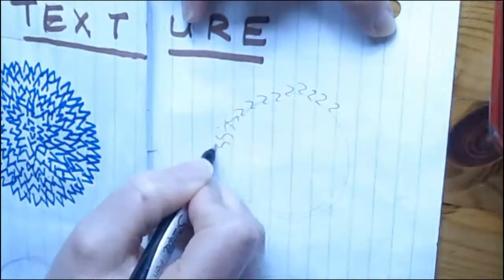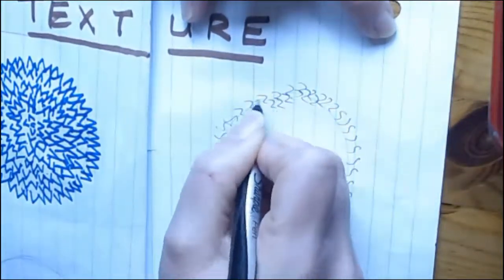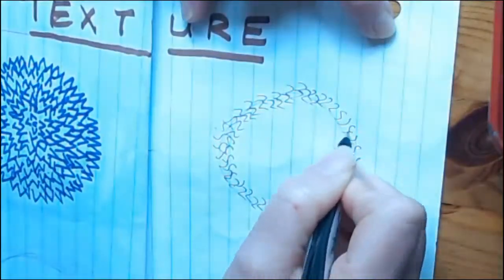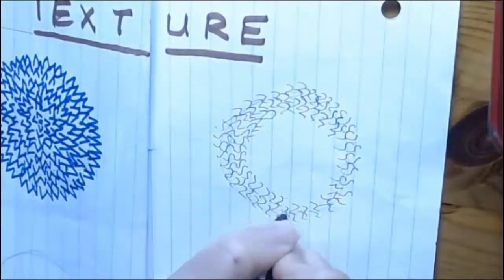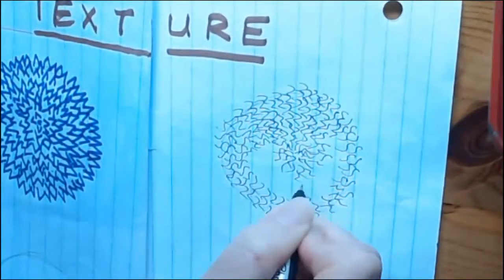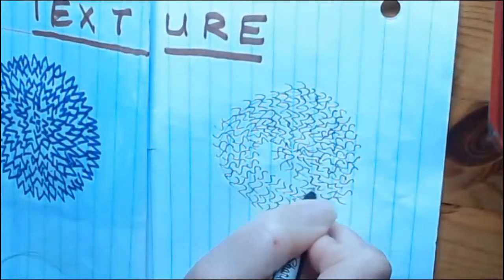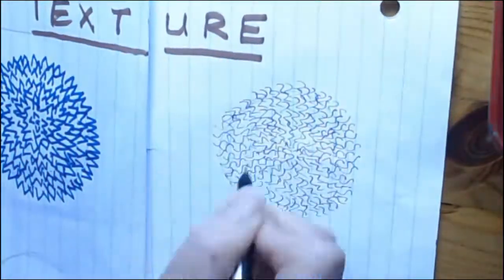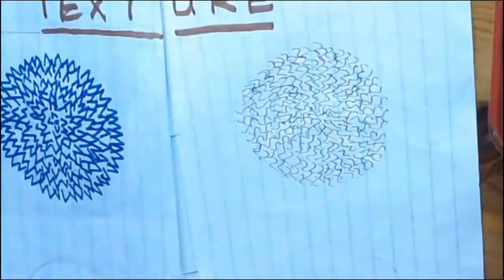This time, choose a different kind of writing implement. I'm using a thinner pen here and an S line, but still going around in that circle, following the edge to make a different texture. What texture do you think this looks like?